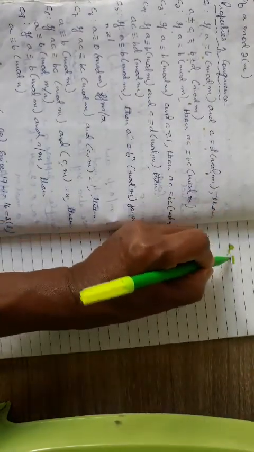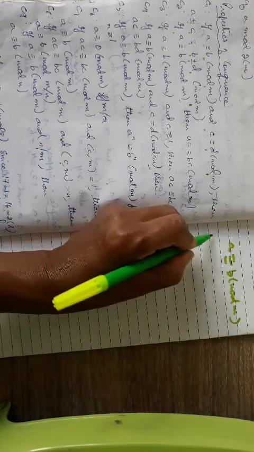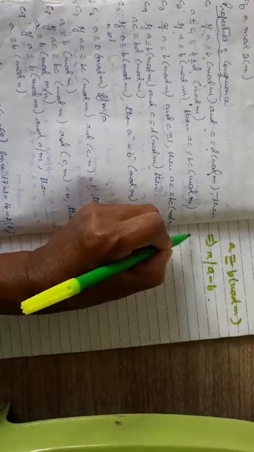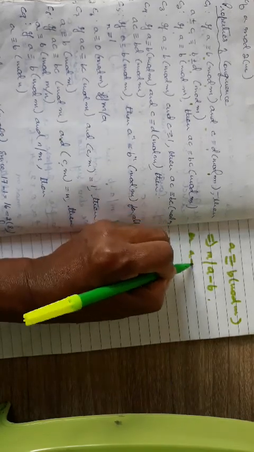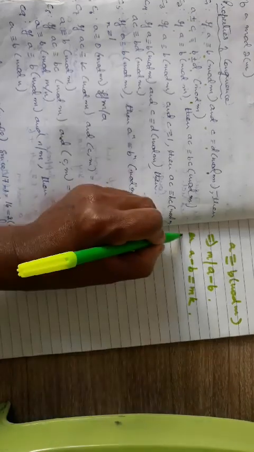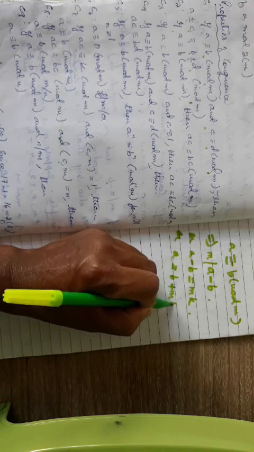If A is congruent to B mod M, it implies that M divides A minus B. Or you can say that A minus B is equal to M into K for some K belonging to Z. Or you can write A is equal to B plus MK.